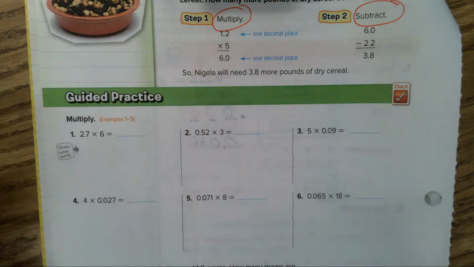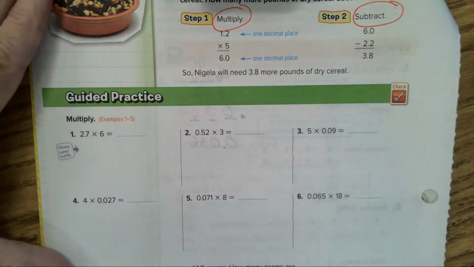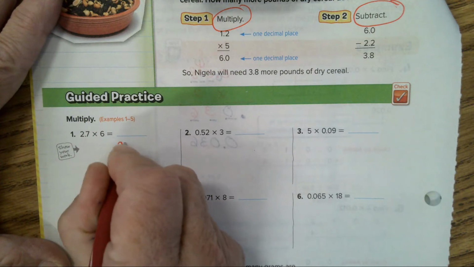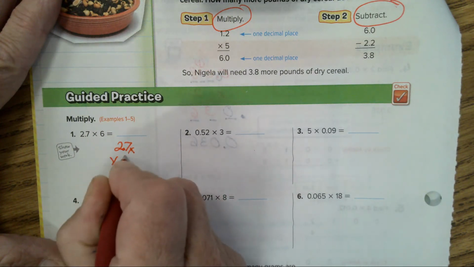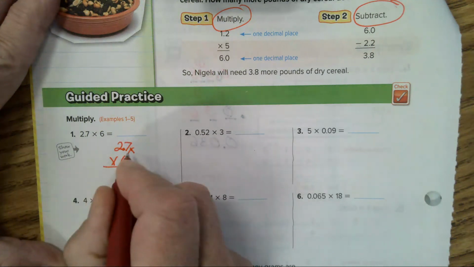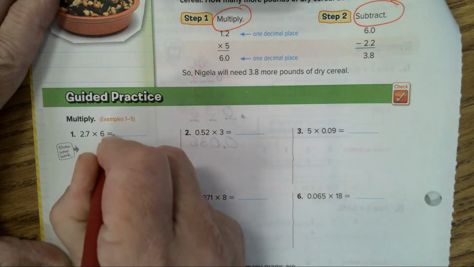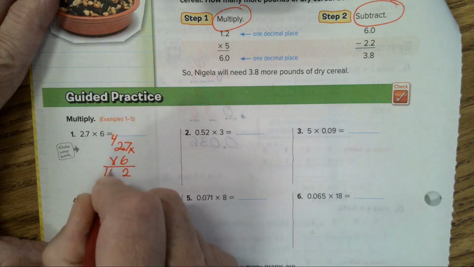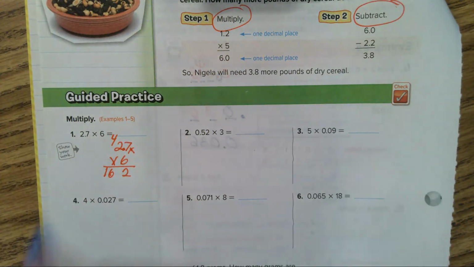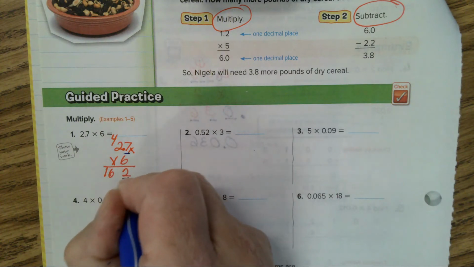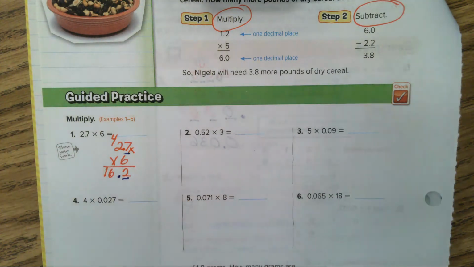Okay, I'm going to just go ahead and put down the problems and the answers. Whoops, it goes there, not there. Carry a 4, 12 and 4 is 16. And one number is behind the decimal point. You should have 16 and 2/10 for number 1.